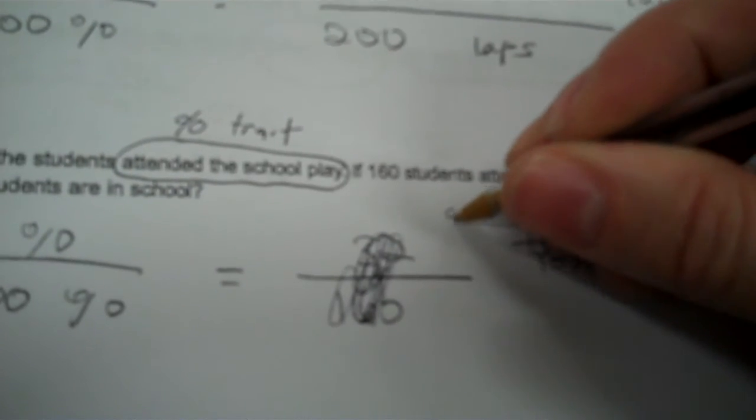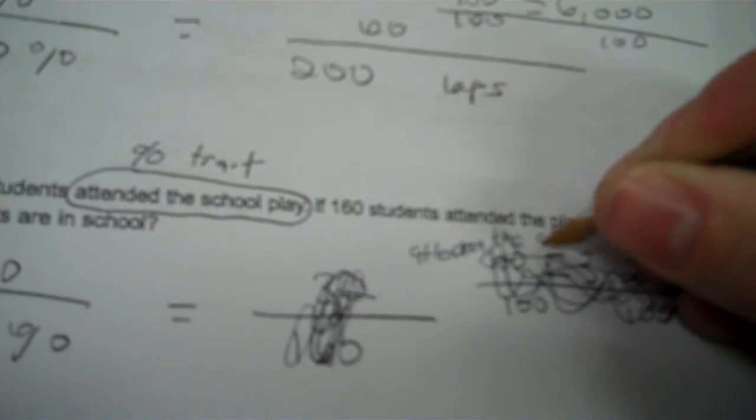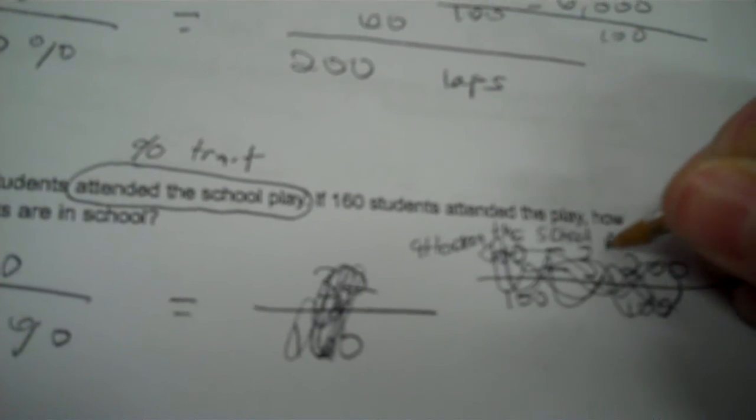Now on top, I want you to put what I put in the circle. Just put attended the school play, okay? And then down here's your total. Now, how many students attended the school play? I'm going to read that.